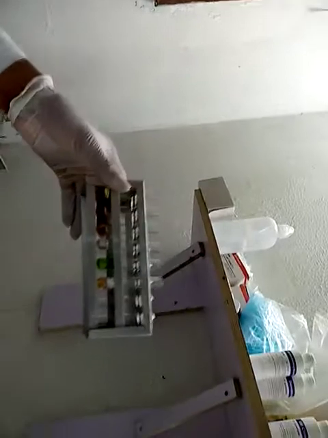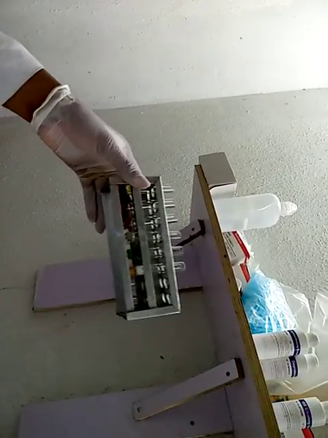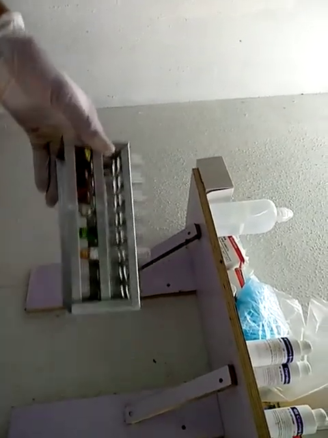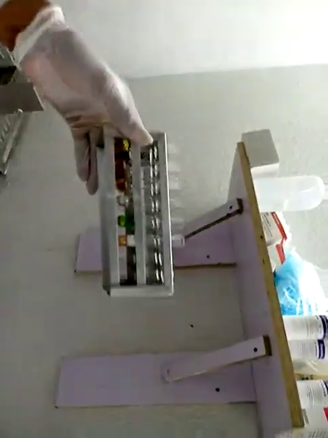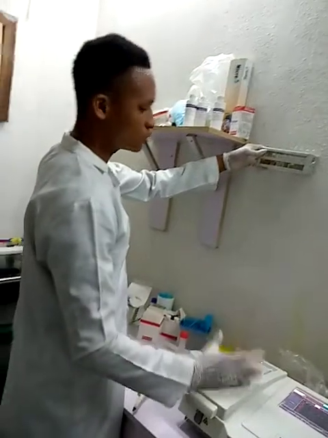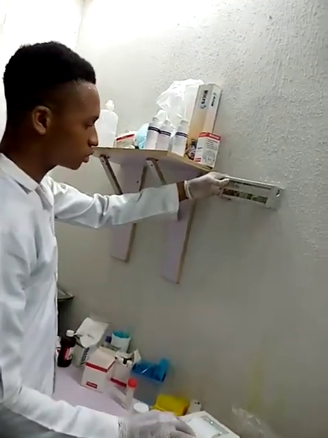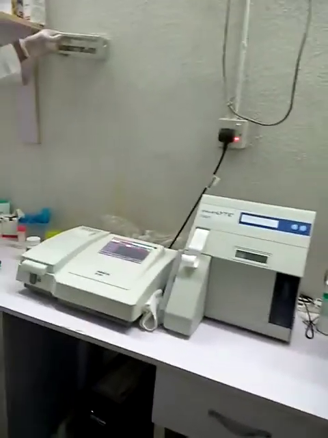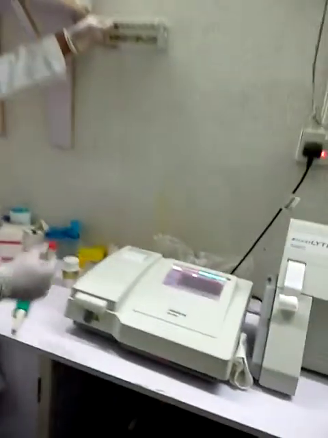You can see from the concentration, like I said earlier, the spectrophotometer and the semi-automation machine, as far as chemistry is concerned, works on the principle of Beer-Lambert's law, which talks about the concentration and the absorbance.